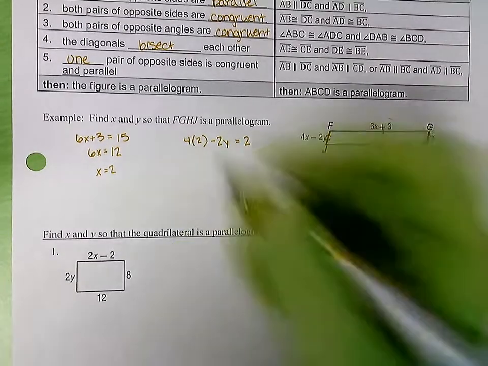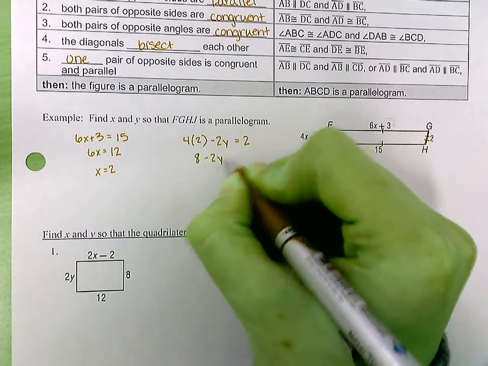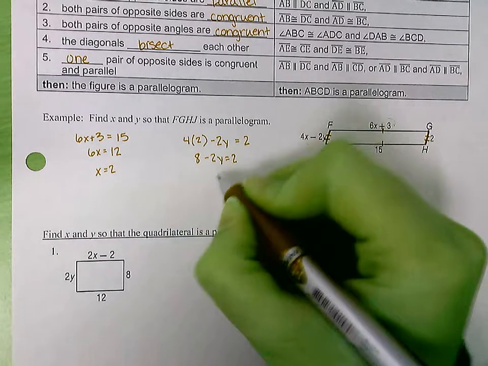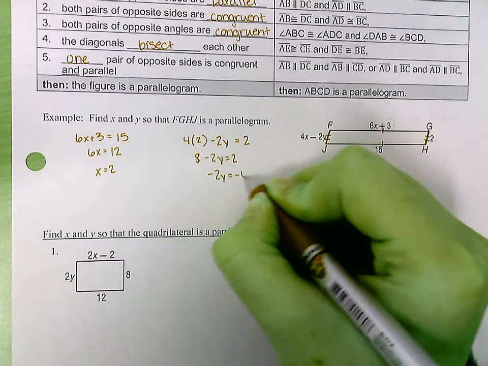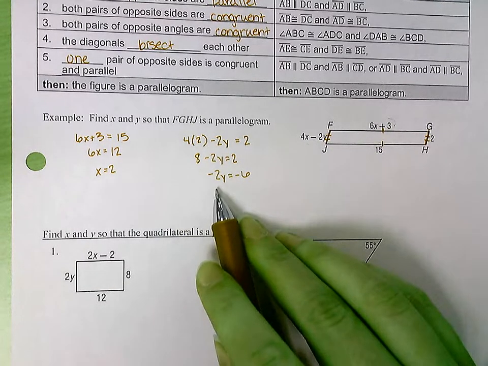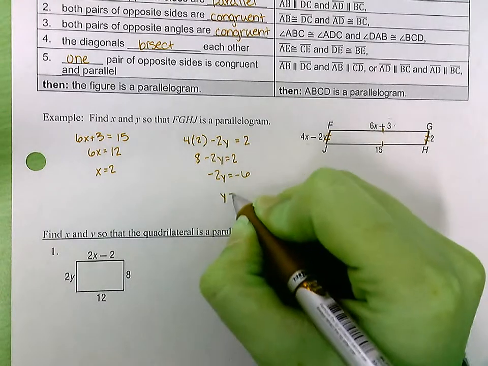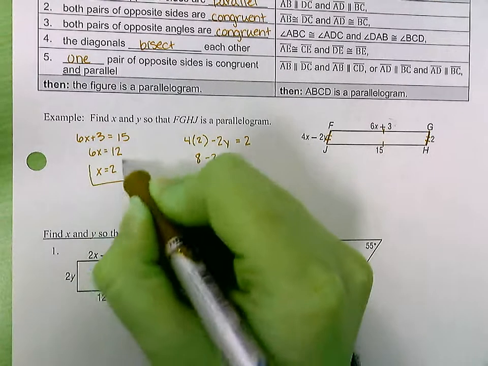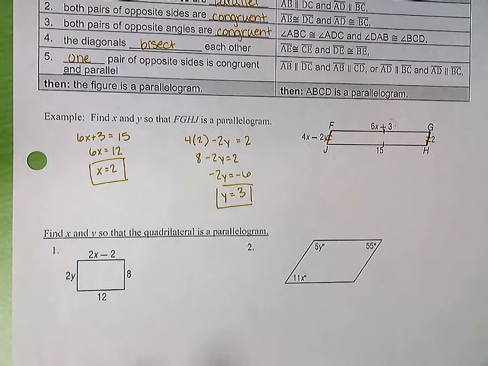So we'll multiply 4 and 2. We'll subtract 8. And divide by negative 2. So to make this a parallelogram, x would have to be 2 and y would have to be 3. That way those opposite sides are congruent.